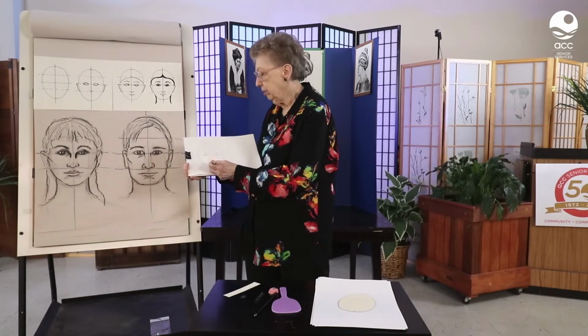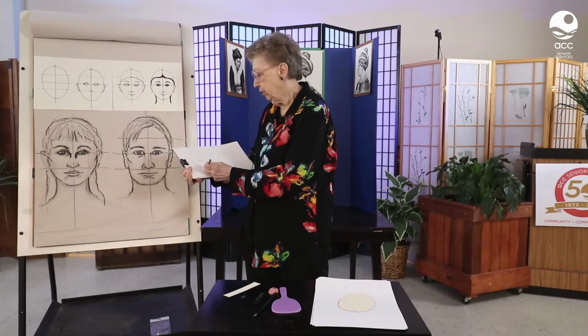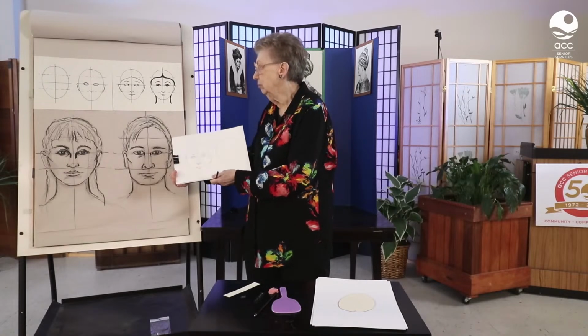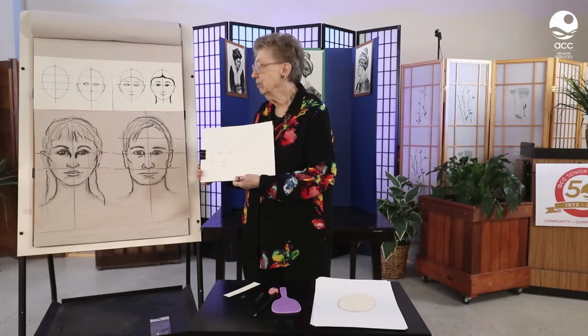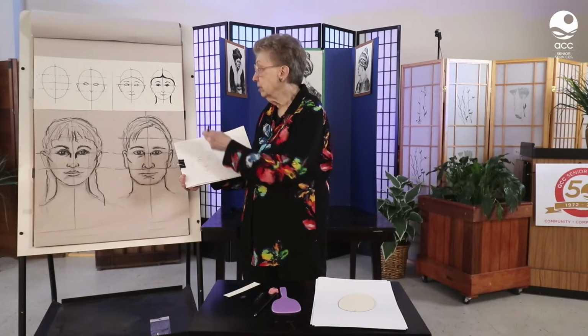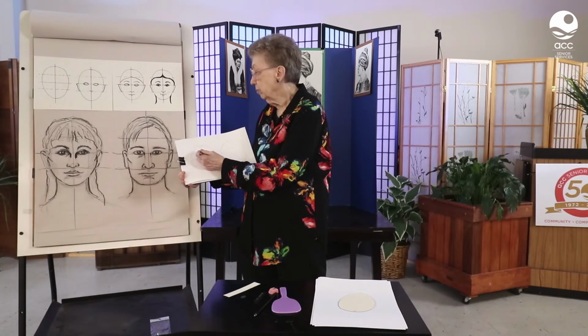And I'm going to go down here and just do a thin line for the mouth. And maybe I want a bottom lip, I don't know. So basically, this is your basic structure. And I see up there I have put a little bit of hair.